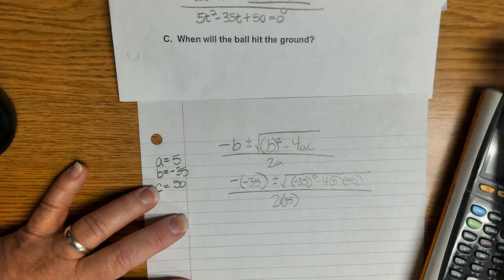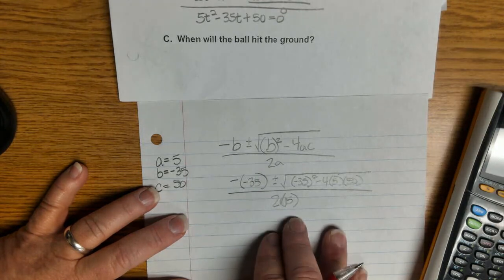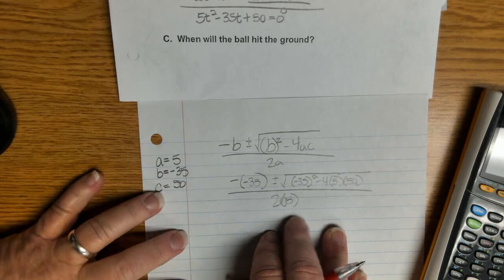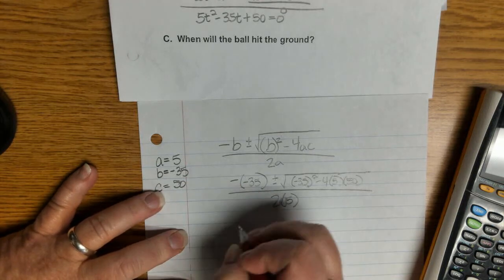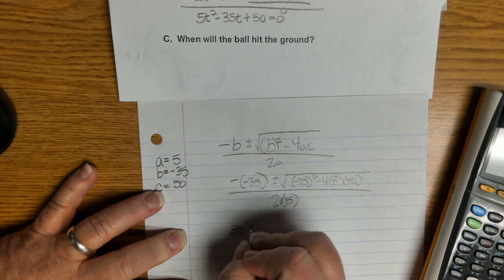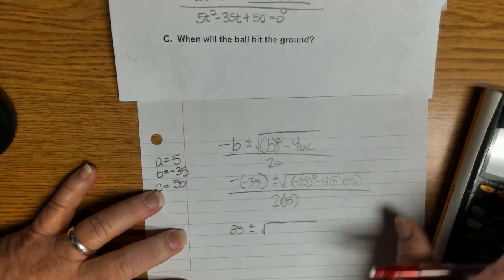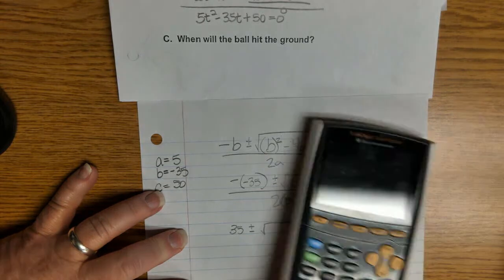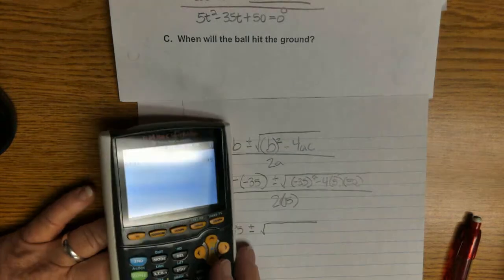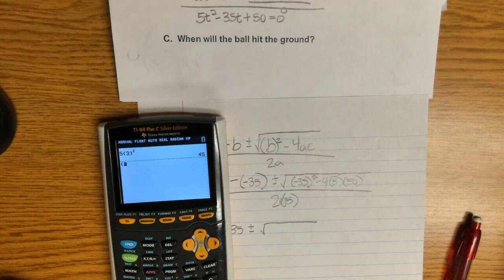Alright, so I'm going to clean up what I have. I am going to take some shortcuts. I know that negative 35 is going to give me a positive 35, plus or minus the square root. And I'm going to do this whole thing under my square root in one shot in my calculator. So I'm going to do parentheses, negative 35 parentheses squared, subtract 4 parentheses 5 parentheses 50 parentheses, and I'm going to clean up everything in one calculation underneath that square root symbol.